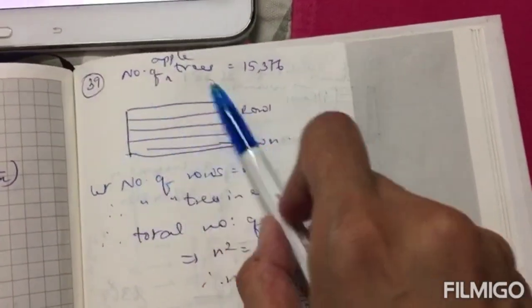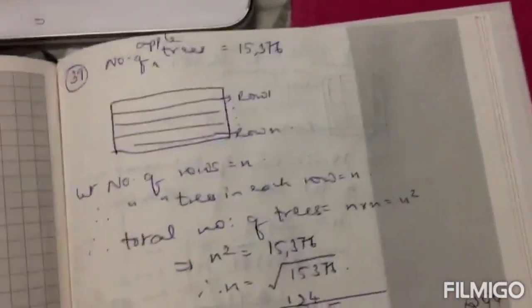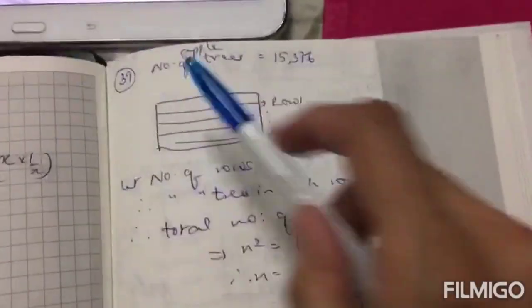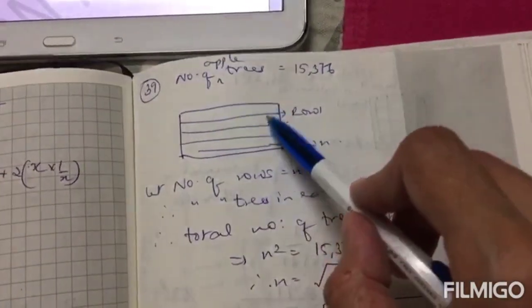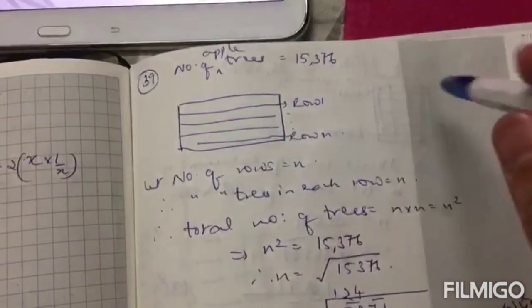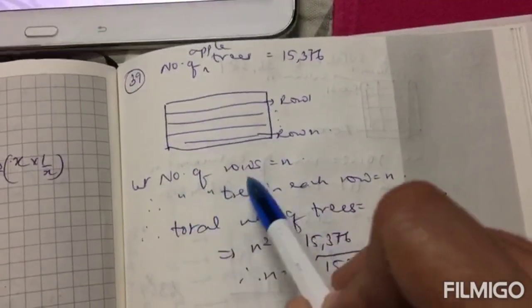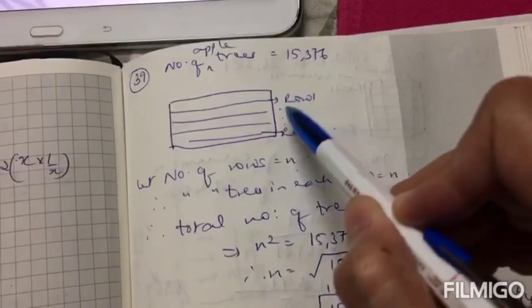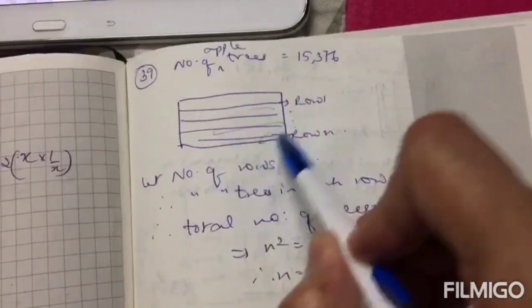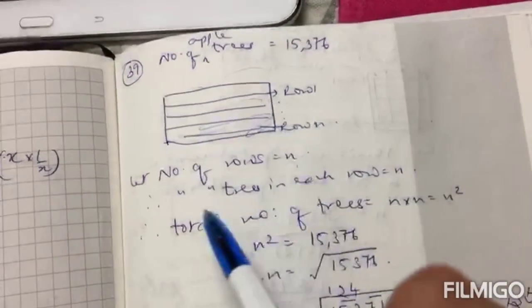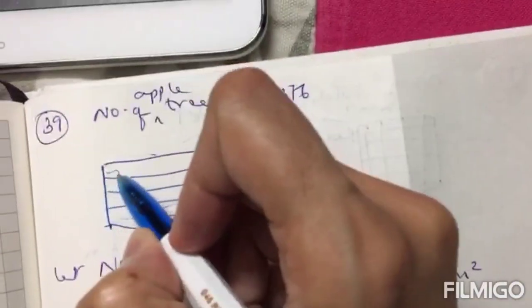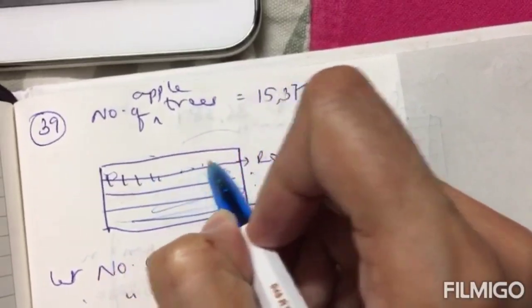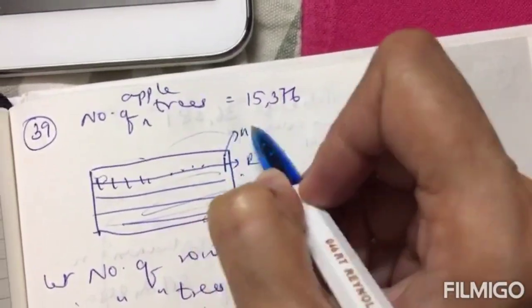He arranges the apple trees in such a way that the total number of rows is equal to the total number of apple trees in each row. So let the number of rows be equal to n. Row 1, 2, 3 till row n, like I've given. This is an orchard. Therefore, the number of trees in each row is n. This means that in the first row we have 1, 2, 3, so on till n apple trees.